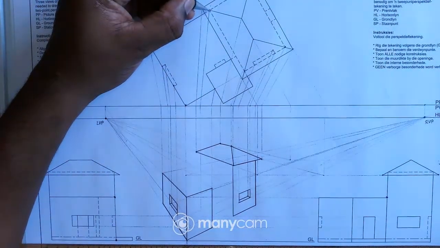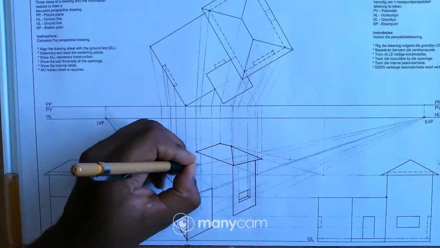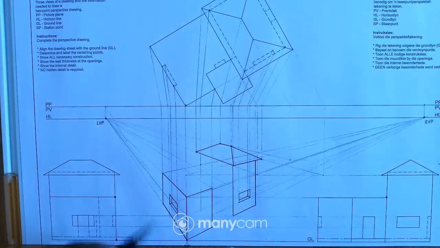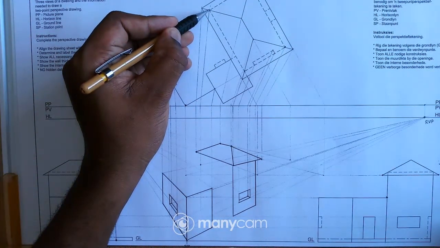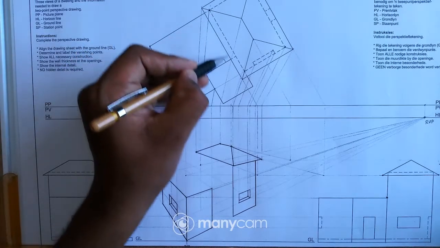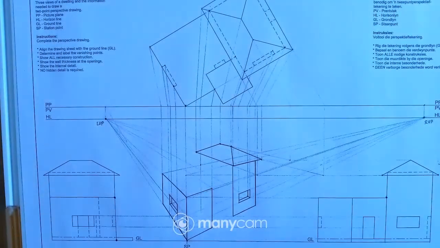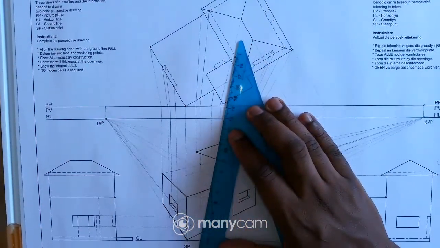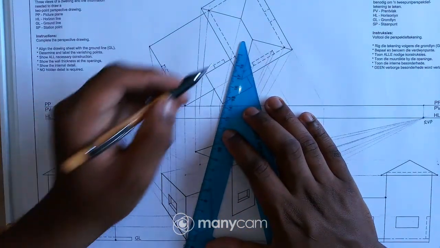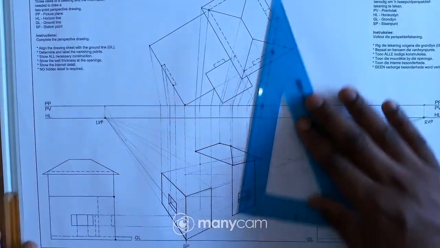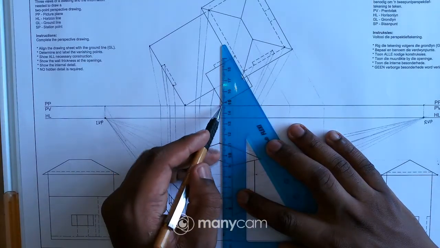So that corner is right there. Then from that point there's a line going down to that point there, so I will also project that point down to the SP, and from there I draw a vertical line.